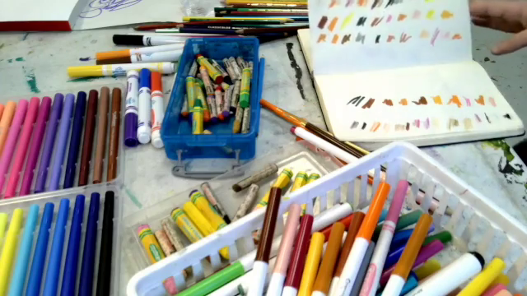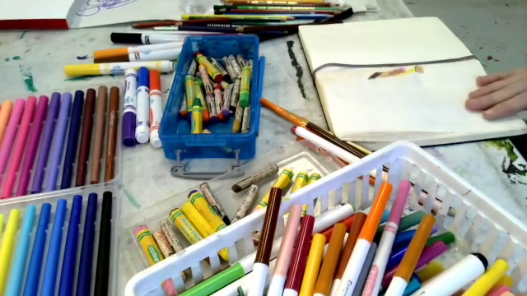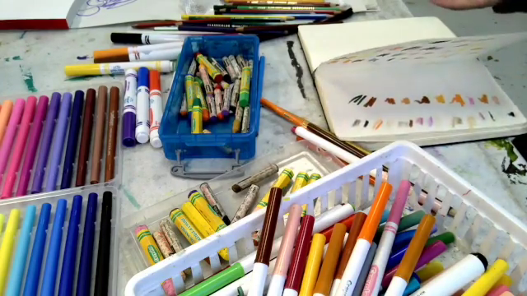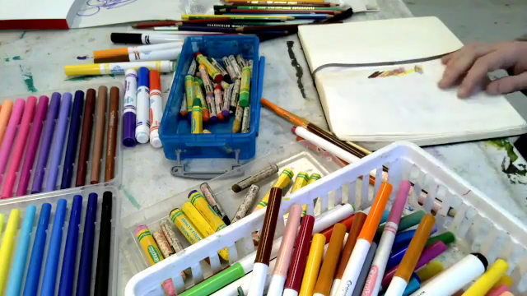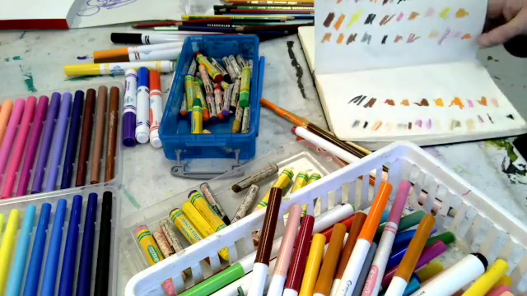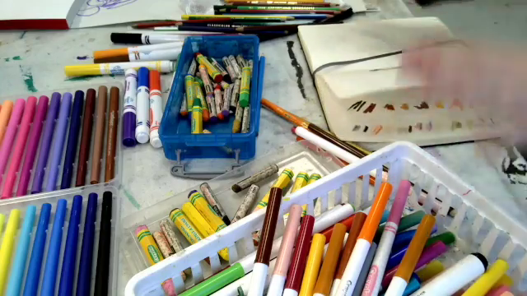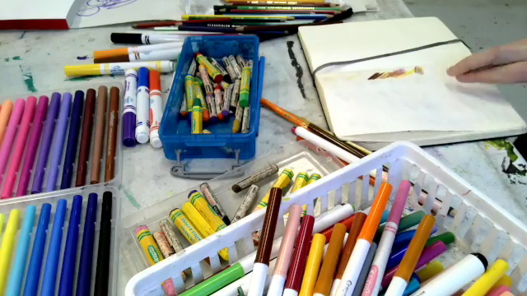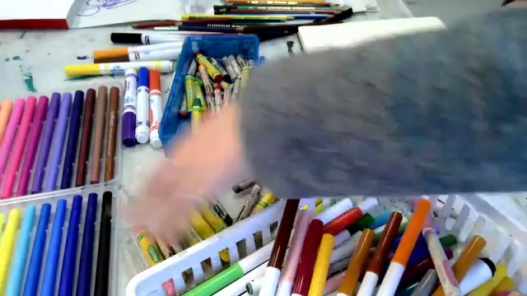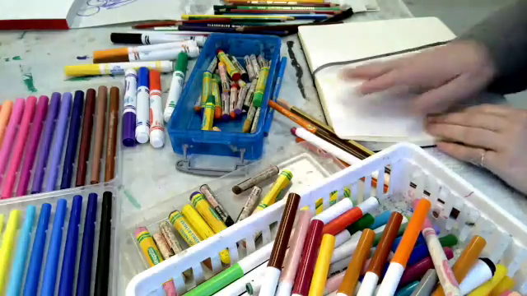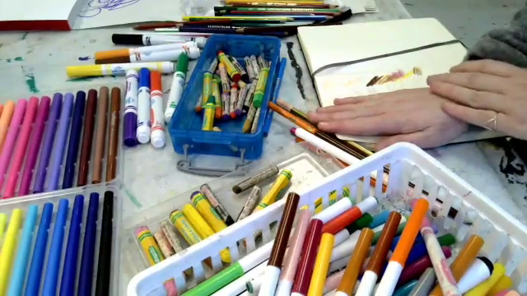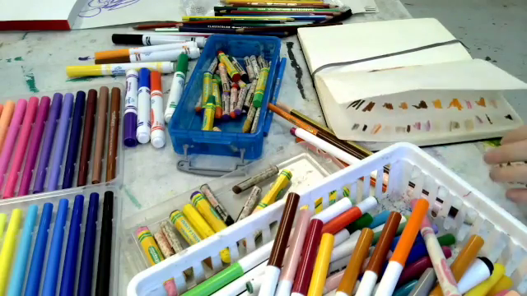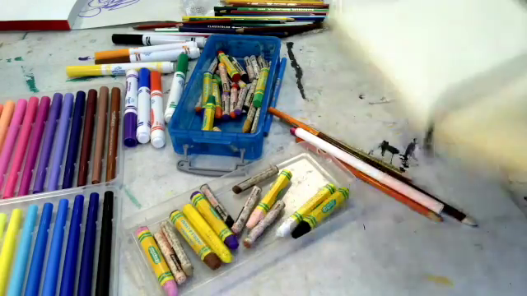So I'm going to show you, I'm using my notebook. If you like this, you can do that. You can use a scrap paper, whatever you got. And what we're going to do is test out any skin tones that you think might be lurking in your different drawing supplies, holding your hand against the colors you're trying out to see how close they are.